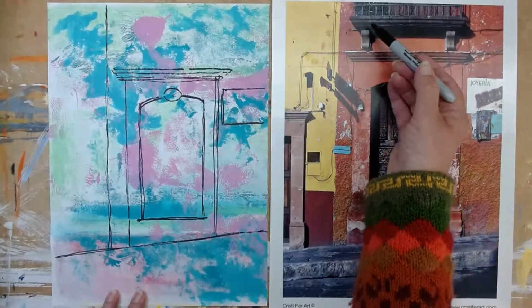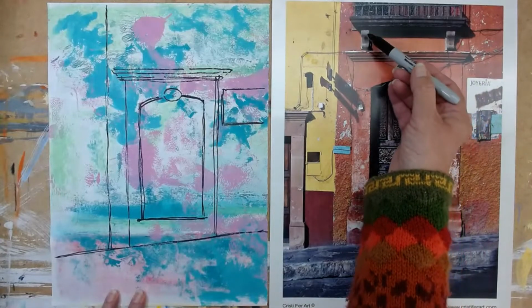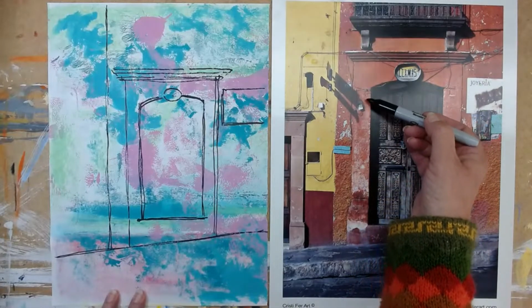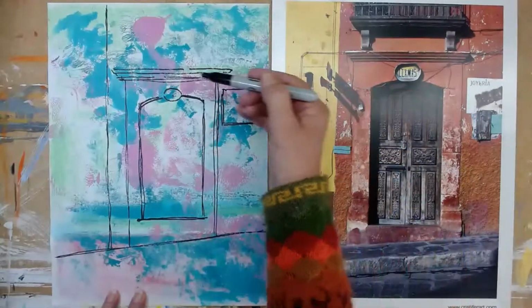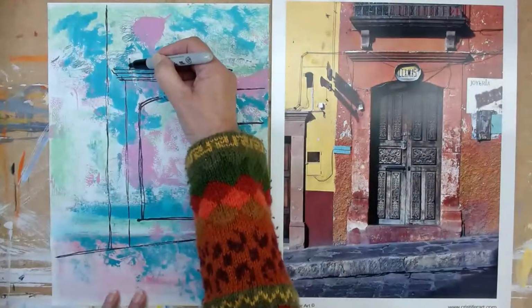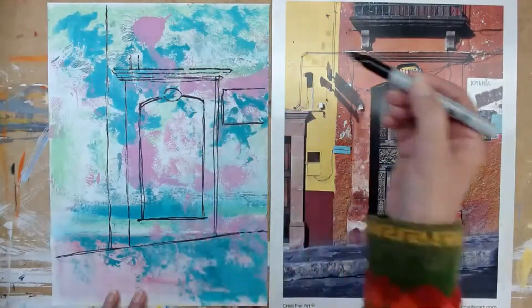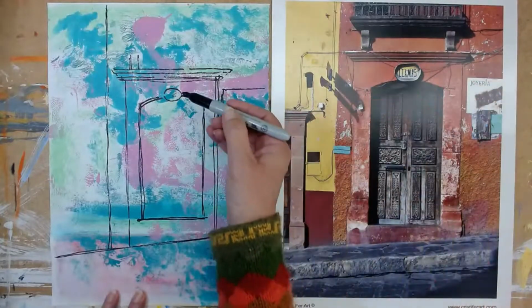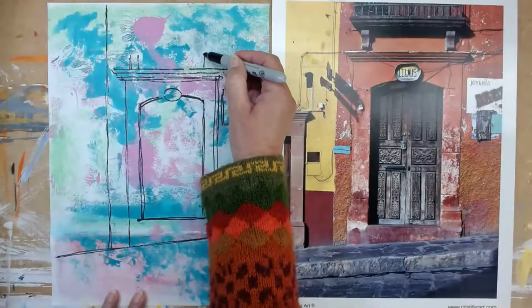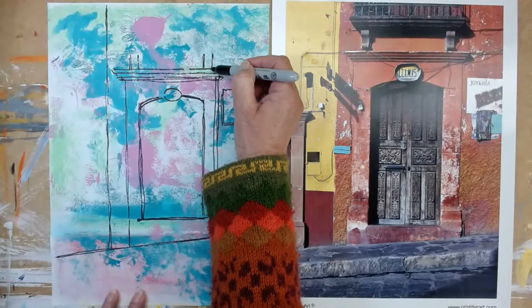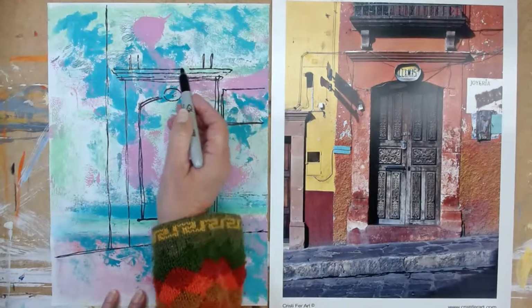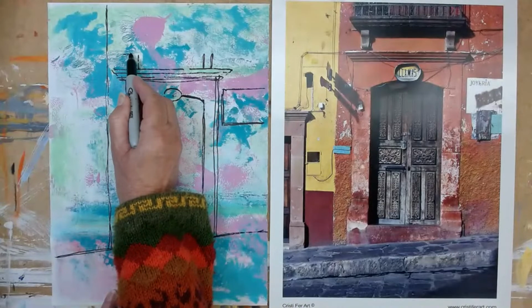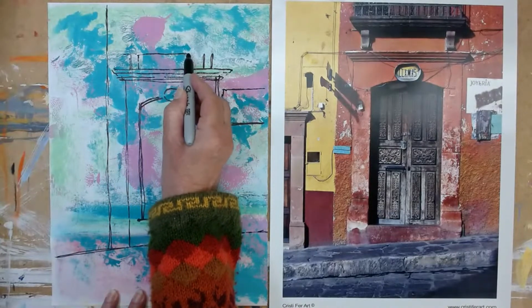So now I have a balcony here, and this piece of the balcony is somewhere in the middle here. And this other one, it's actually a line. So it's not totally centered over the door, the balcony. So that's fine.